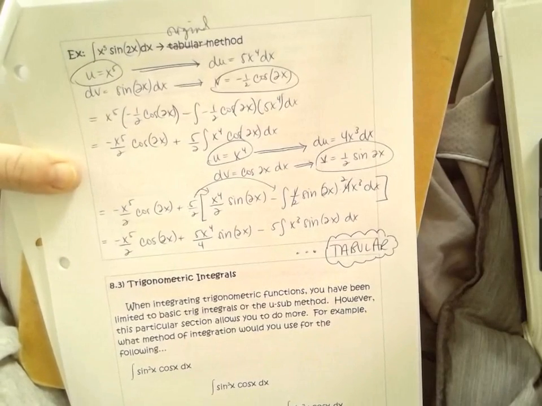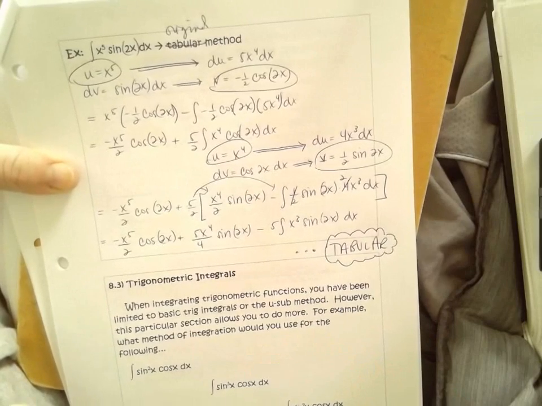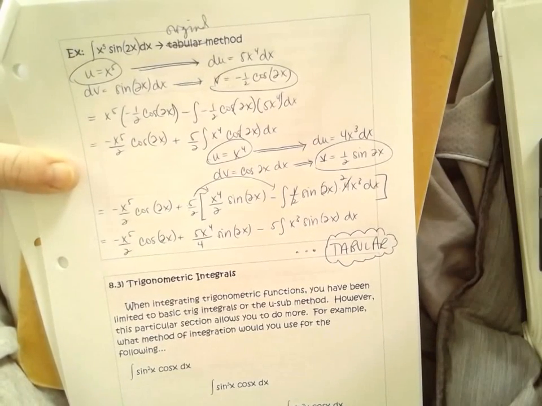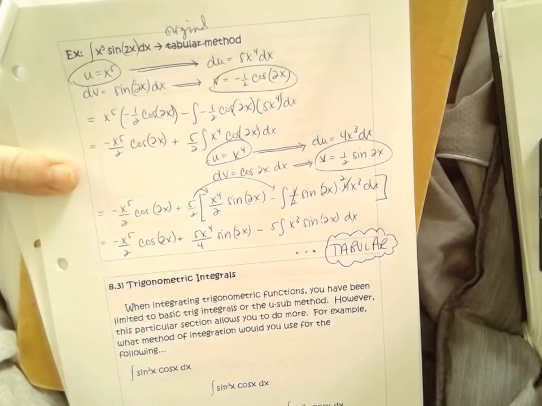A quick recap: make sure that you assign your u and your dv, most likely according to the LIATE acronym, and fill in the blanks from there. The integral of u dv is equal to uv minus the integral of v du.